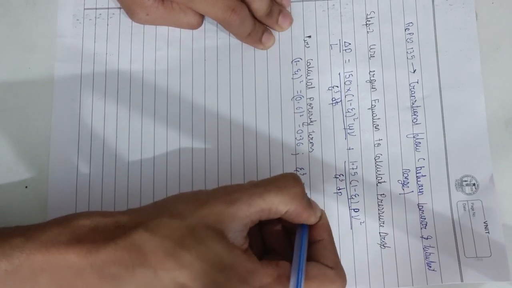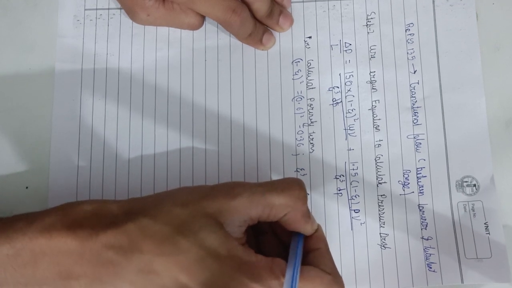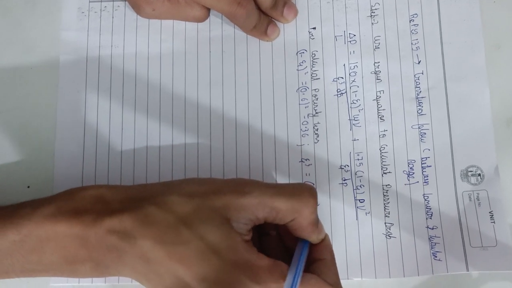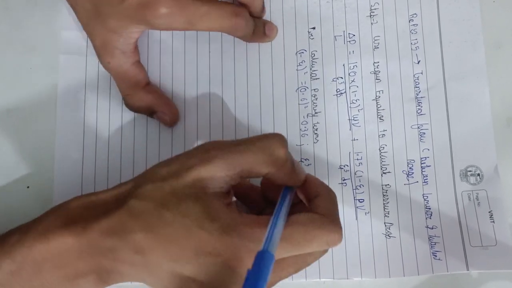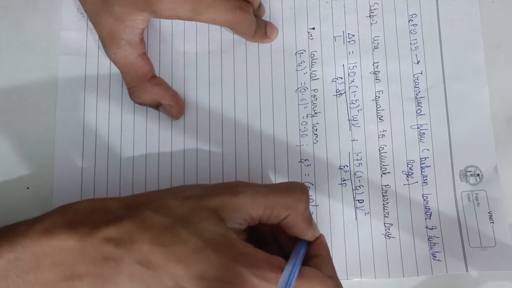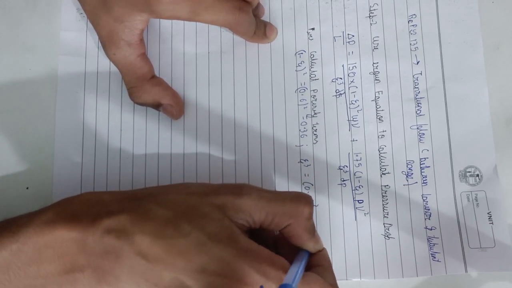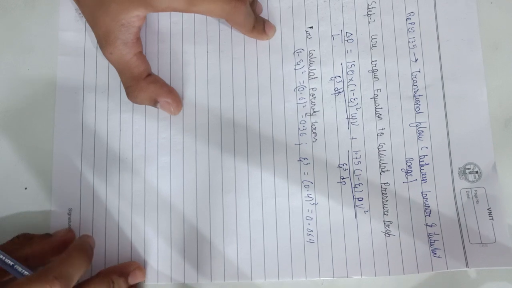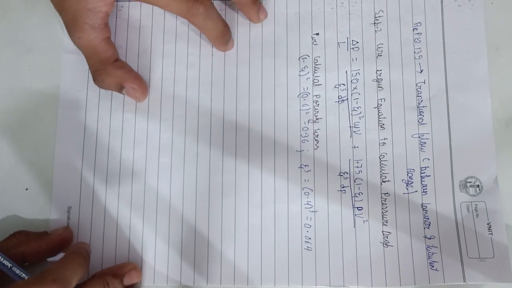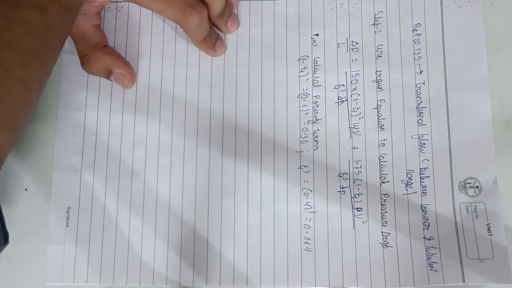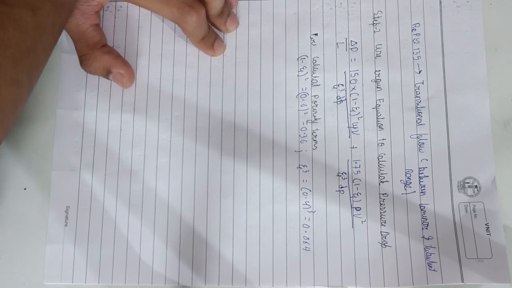Epsilon cube is equal to 0.4 cube, which is 0.064. Next, there are two terms in the equation.